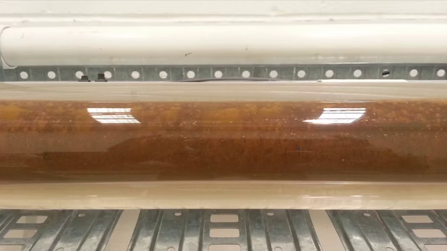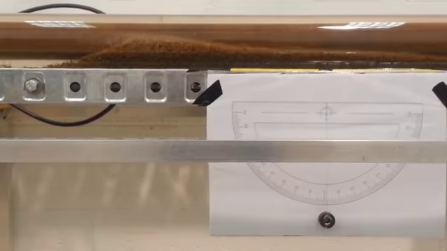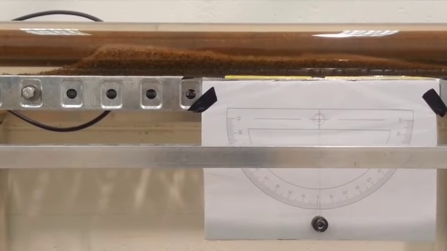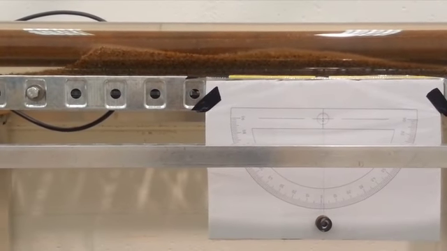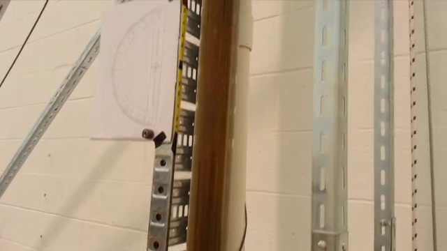The annulus space is constructed as follows. The steel coiled tube has an outside diameter of 38 millimeters, while the plexiglass inside diameter is 70 millimeters, and the gap is therefore 16 millimeters.